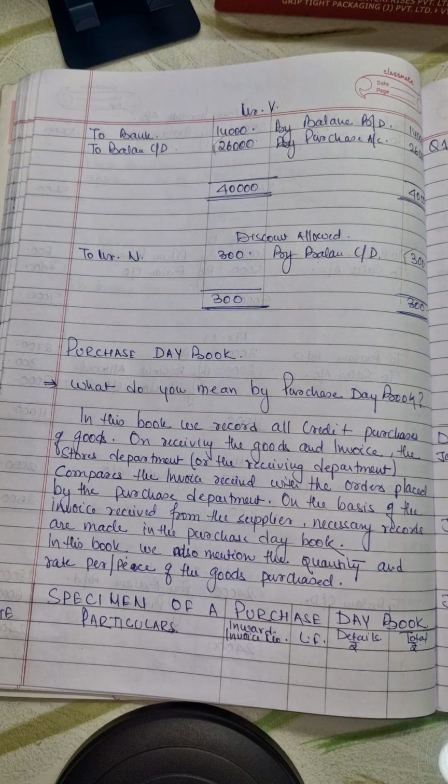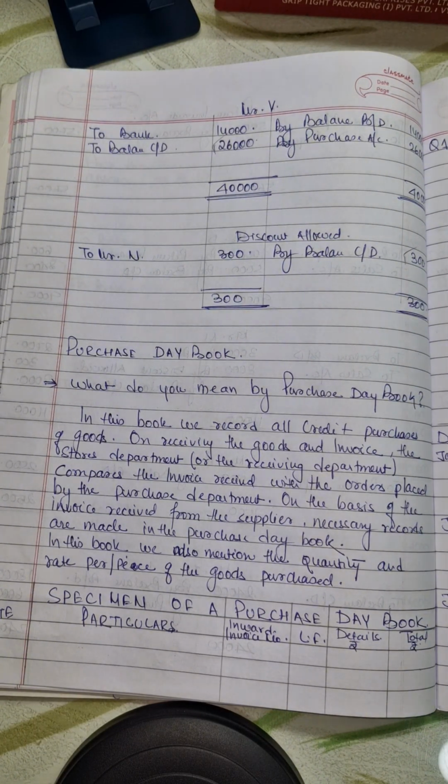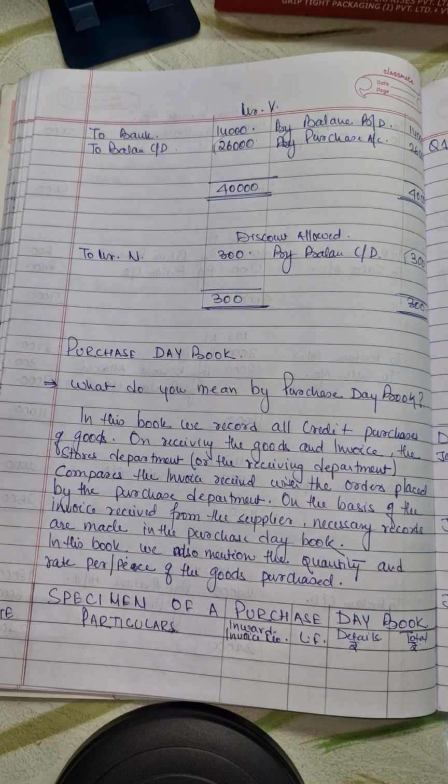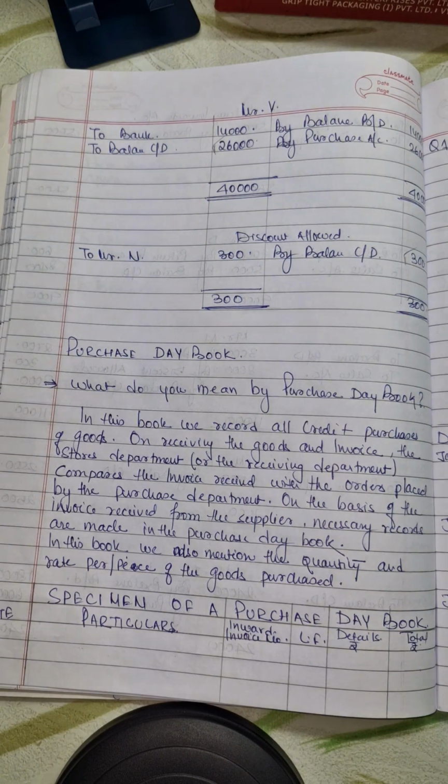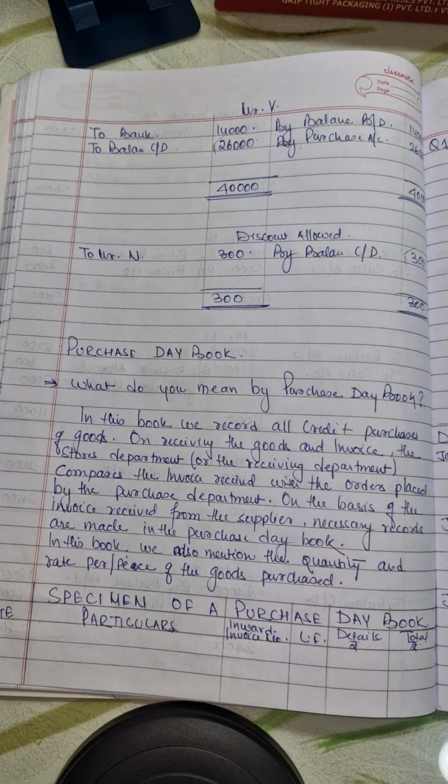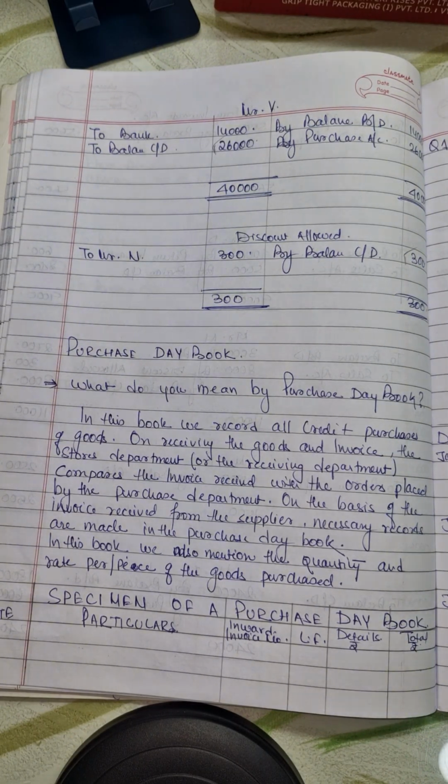On receiving the goods and invoice, the stores department or the receiving department, whichever is there to receive the goods, compares the invoices and the goods received with the orders placed by the purchase department. On the basis of the invoice received from the supplier, necessary records are made in the purchase day book.